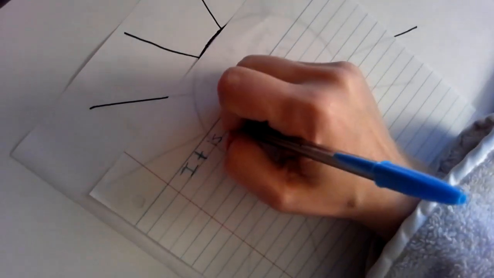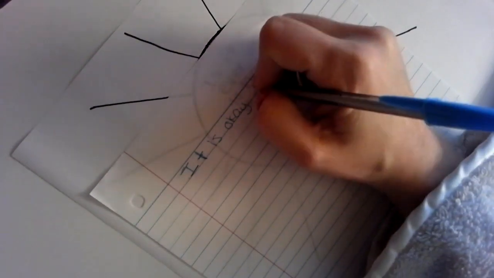It is okay to break the rules because, and blank. Almost wrote blank. That's one thesis that we could try.